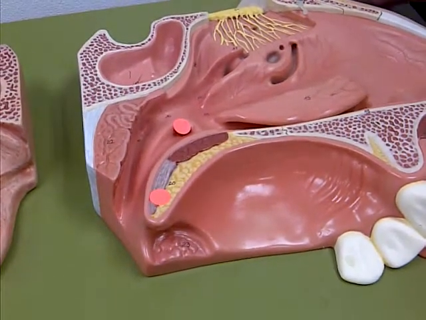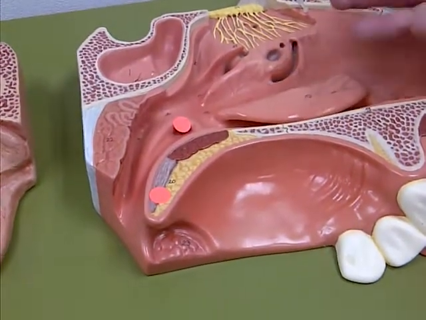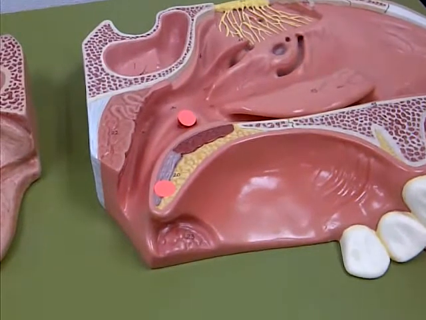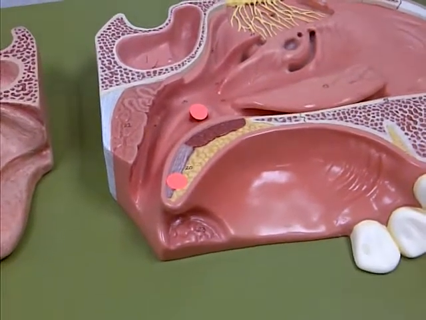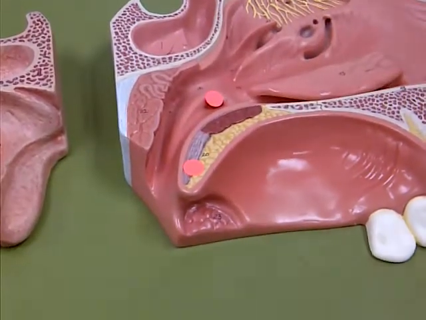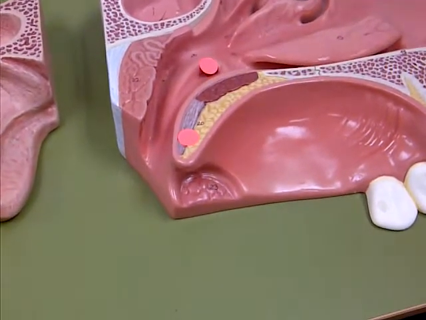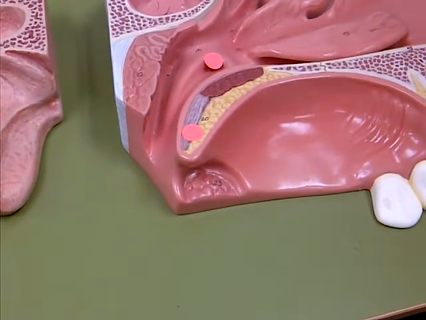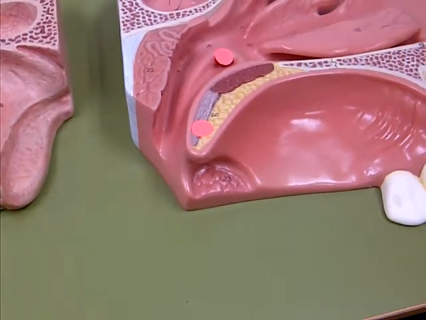This is your frontal sinus, and all sinuses develop off of the nose. A baby doesn't have any sinuses. They have a little cell or two, but don't really have any sinuses. They develop off the nose. This is your sphenoid here. Your maxillary would be right here in your maxilla. Okay. The ethmoid is right in here. This opening right here actually would take you right into the ethmoids.